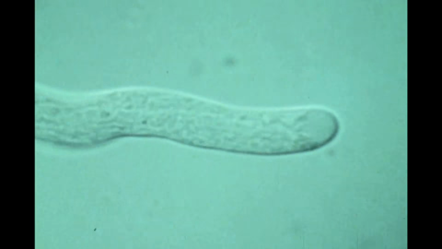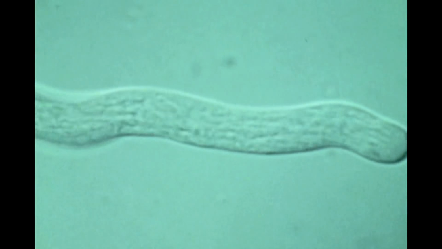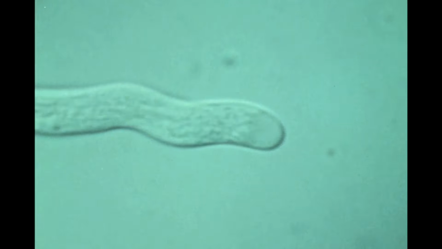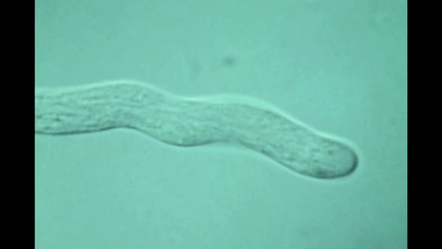As the pollen tube elongates, the cytoplasm from the grain moves into the tube, leaving large vacuoles in the grain.